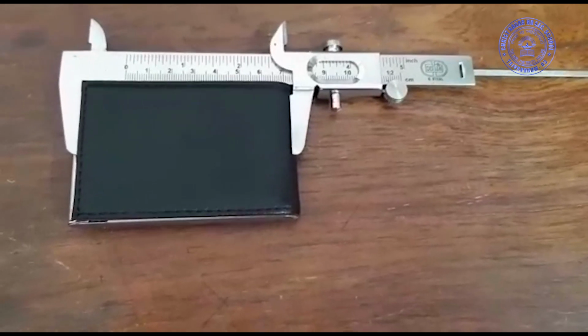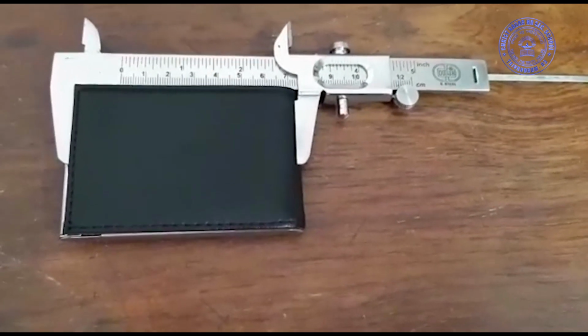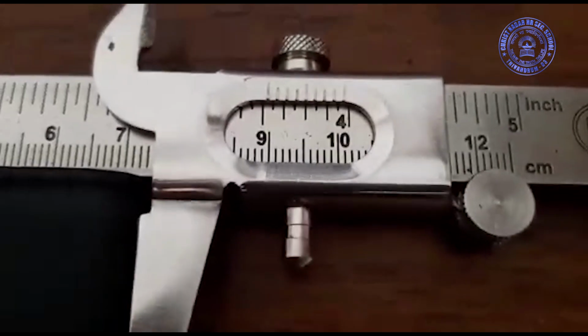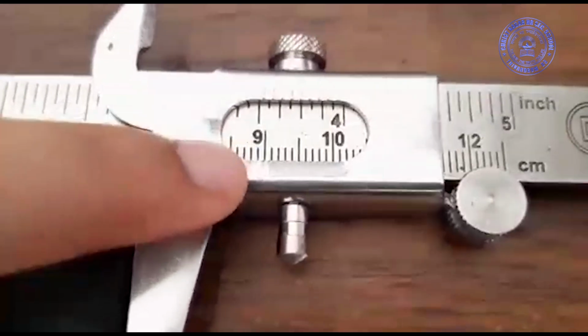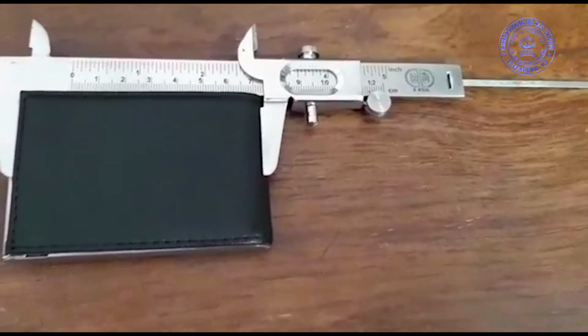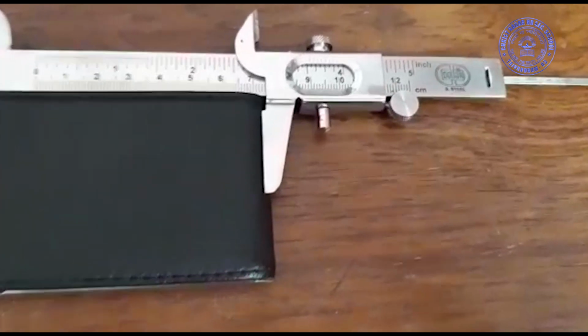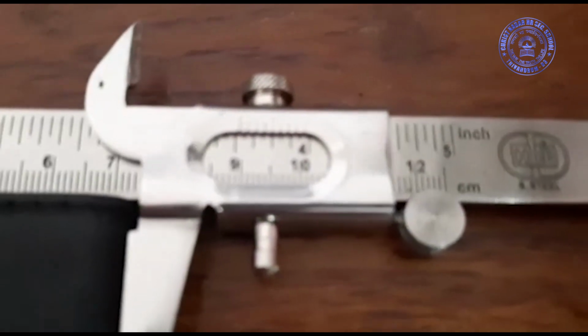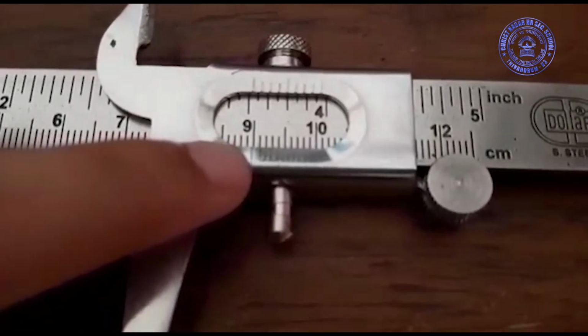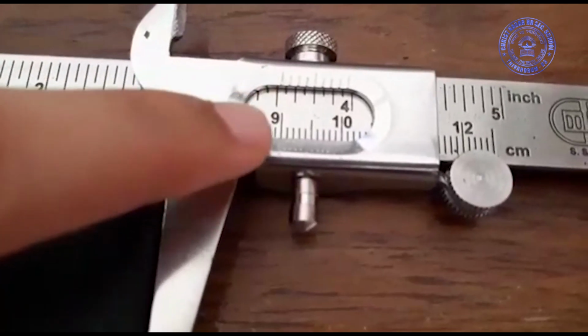vernier caliper. Now, we have to take two observations. One is MSR and another is VSC. MSR is the reading on the main scale which coincides with the 0th line of the vernier scale. Here it is 9 centimeter. VSC is the line on the vernier scale which exactly coincides with any line in the main scale. Here, the 5th line of the vernier scale is coinciding with a line in the main scale.